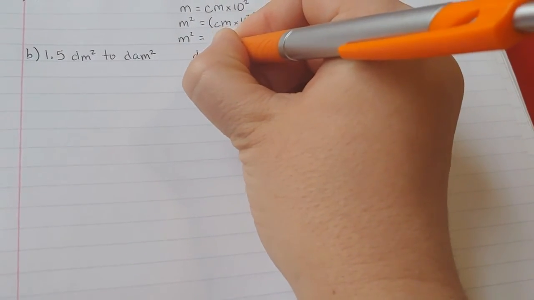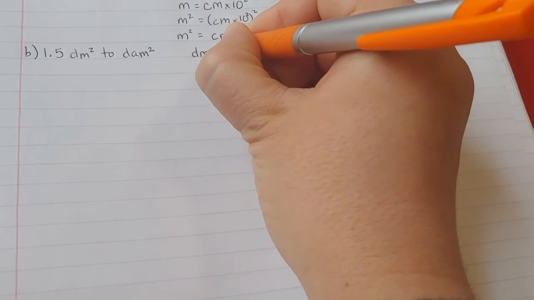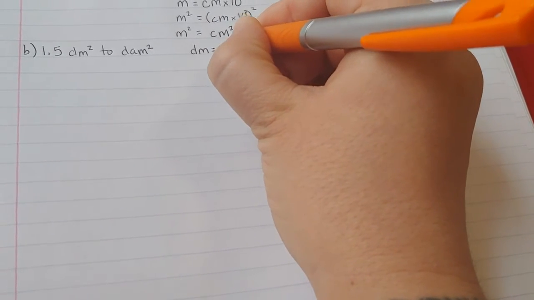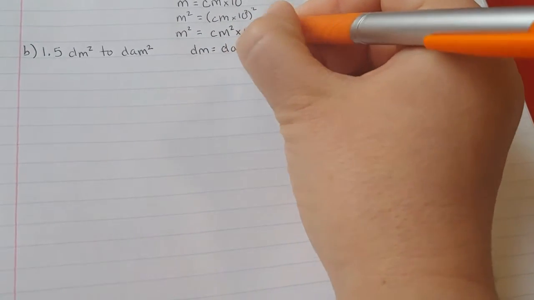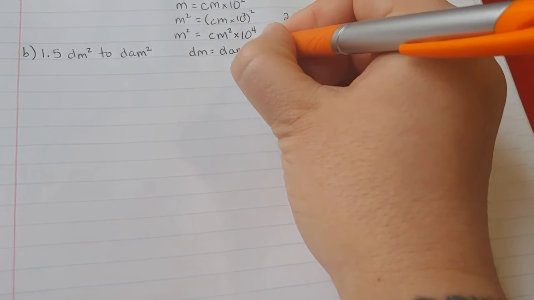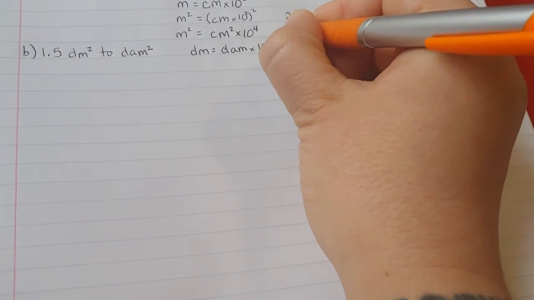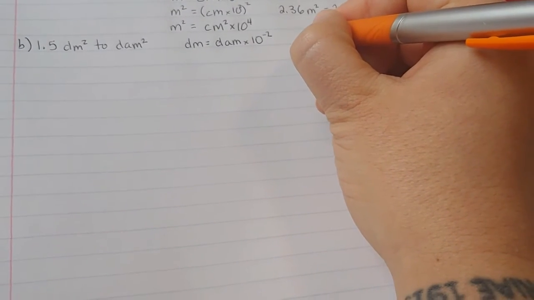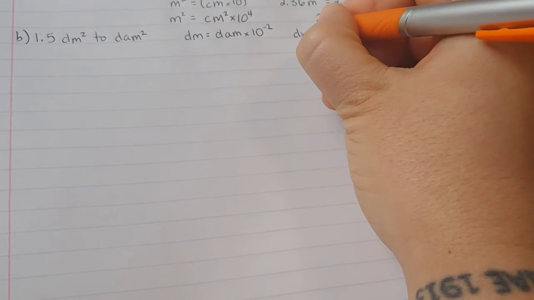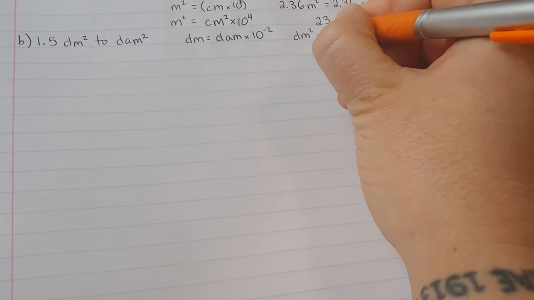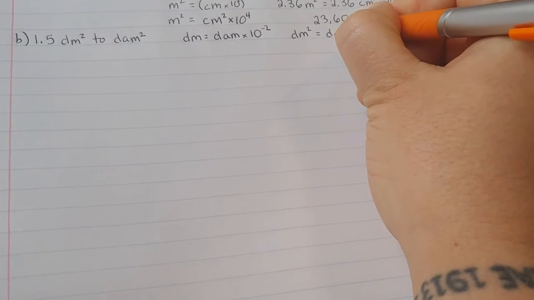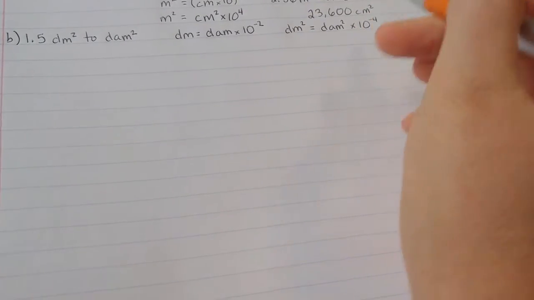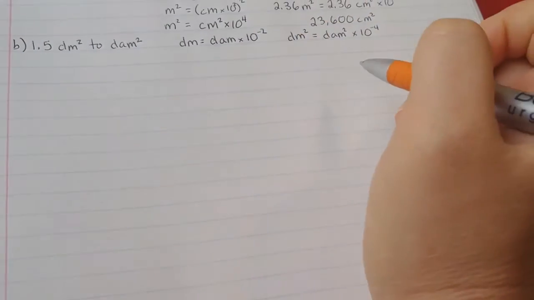So a decimeter is equal to 1 decameter times 10 to the negative 2, which means that a square decimeter is equal to a square decameter times 10 to the negative 4, because I square both.